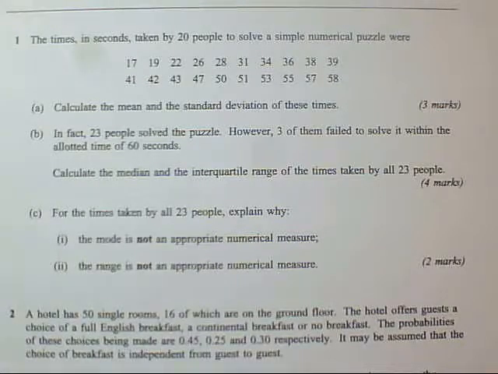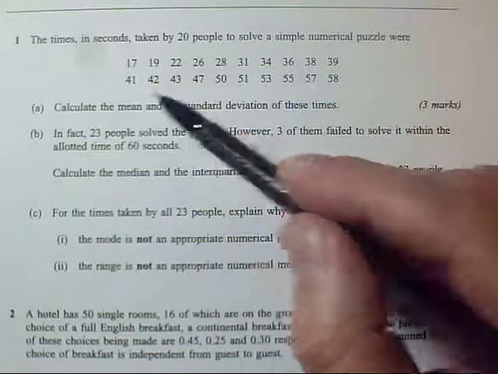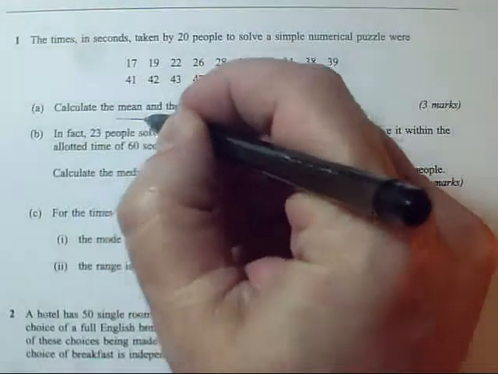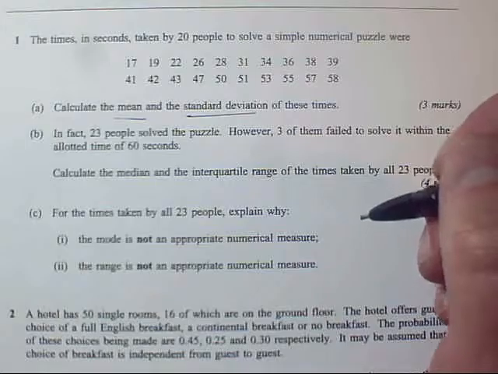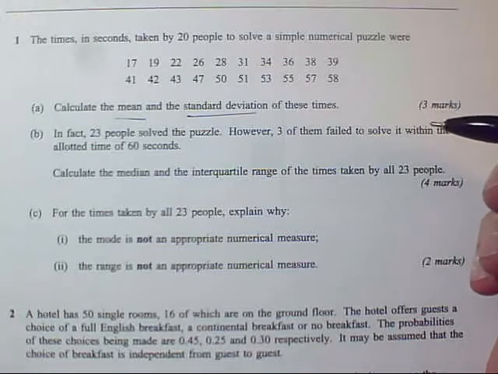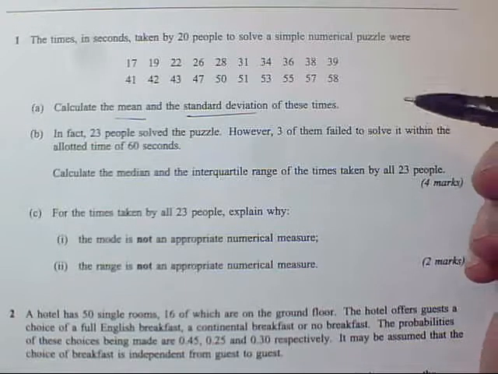Okay, for this first question, we've got a bunch of data here, just a set of numbers. We've got to get the mean and standard deviation of these times. So you enter them into your calculator and you use your stats mode to get the mean and standard deviation.